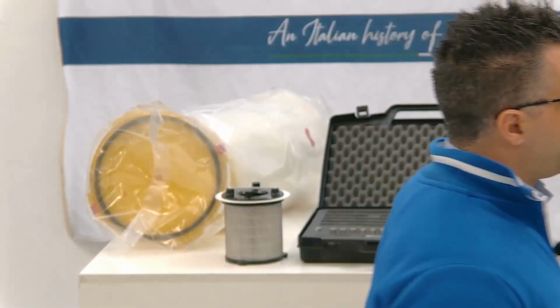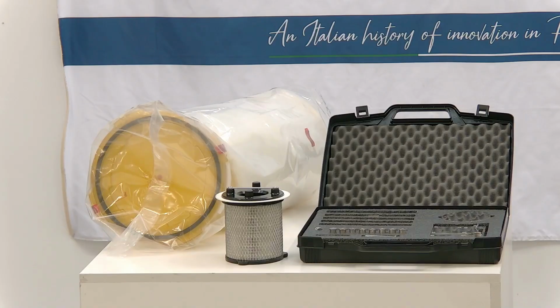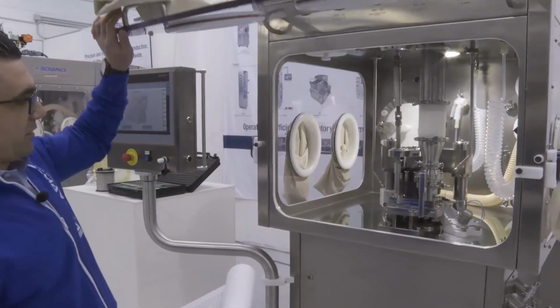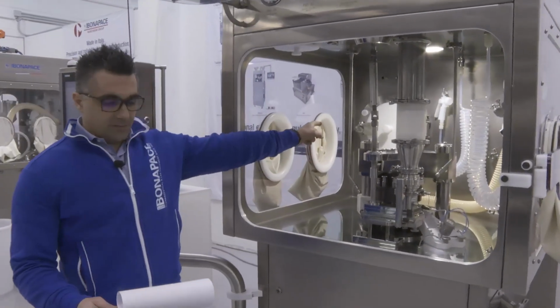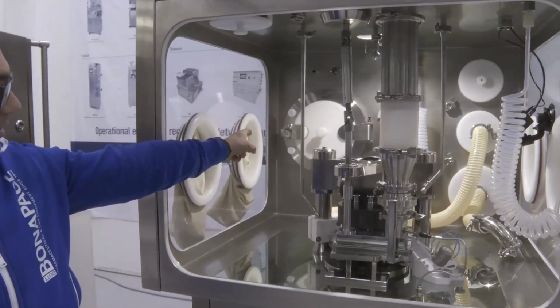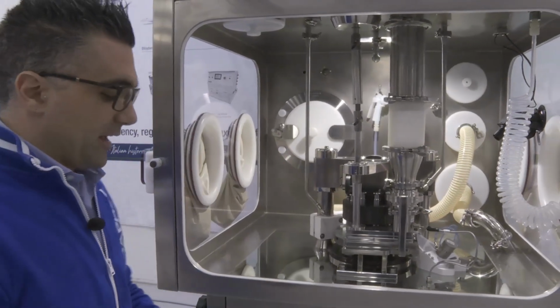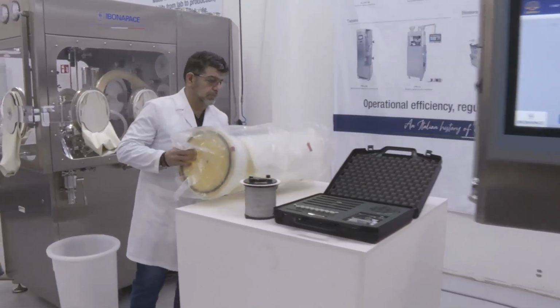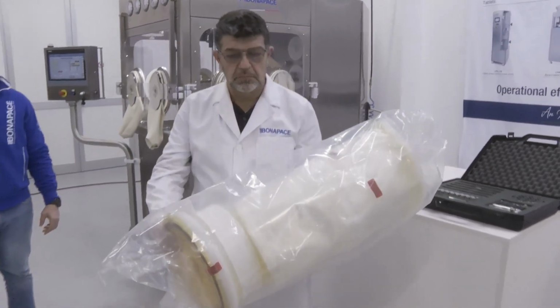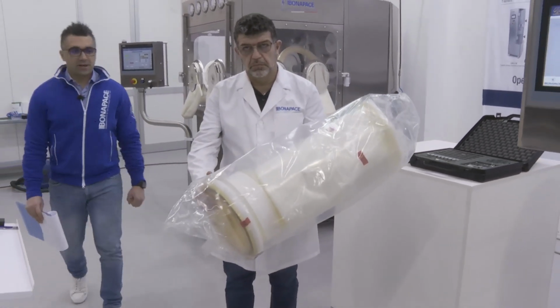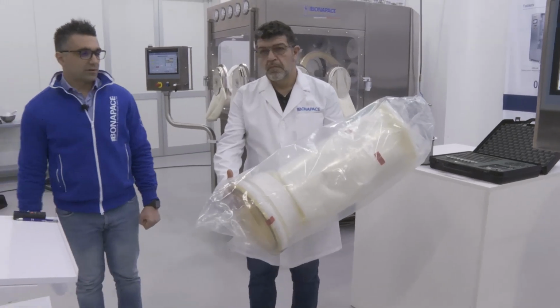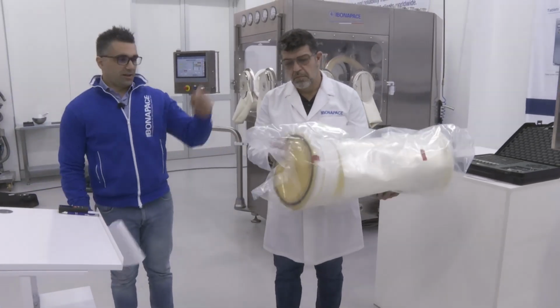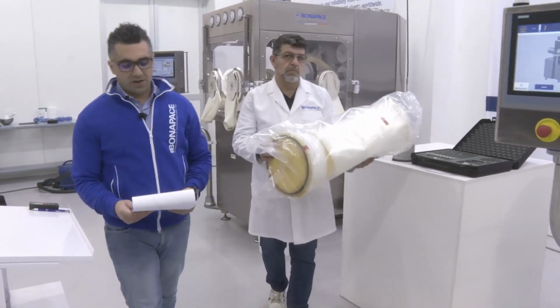The current setup includes an RTP port, positioned in that part of the isolator, and the continuous liner that the operator can apply in the back part of the isolator.